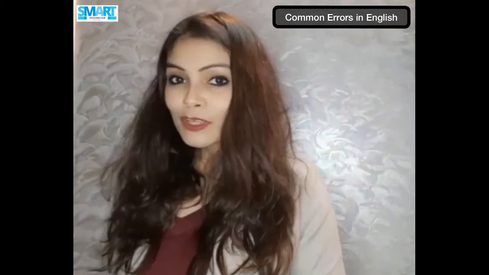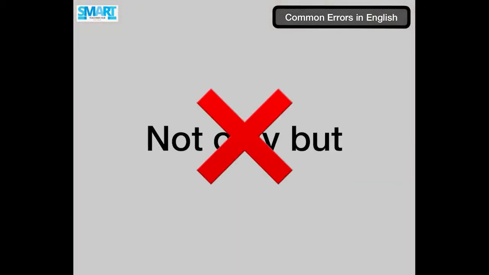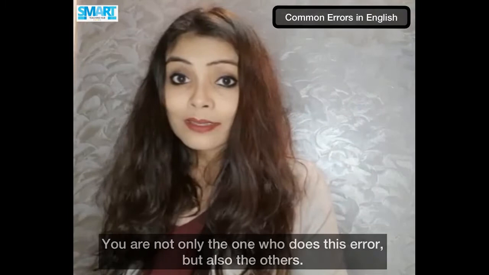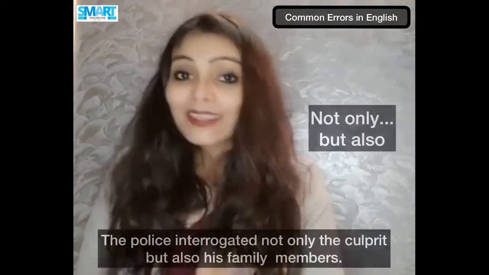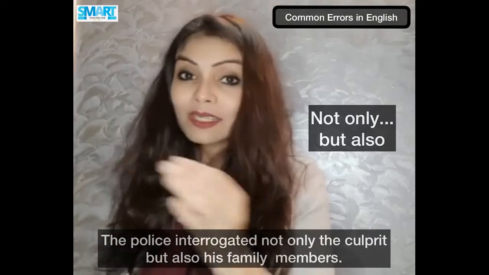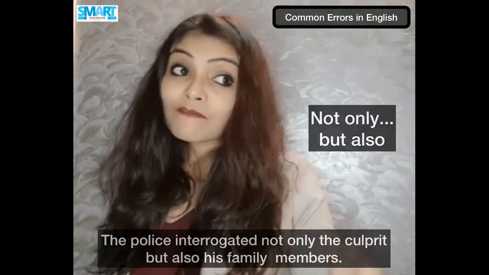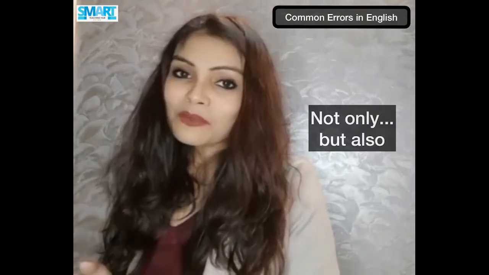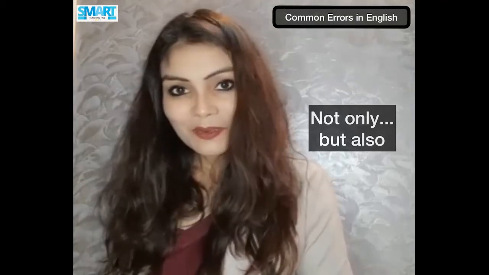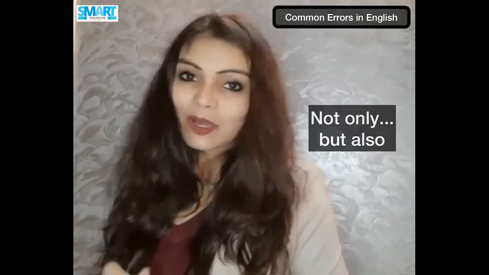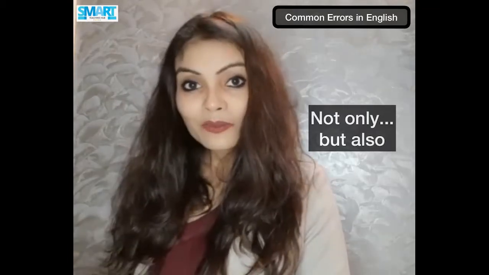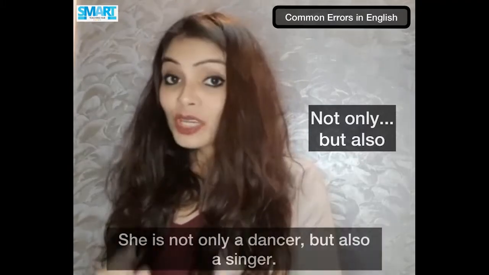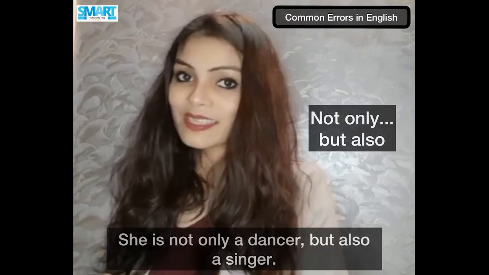Fourth, not only but. You are not only the one who does this error, but also the others. Oh wow, you are correct. The police interrogated not only the culprit, but also his family members. Yes, you are right. Not only is always succeeded by but also. But again, it is a common error when people say not only but. She is not only a dancer but a singer. She is not only a dancer but also a singer.